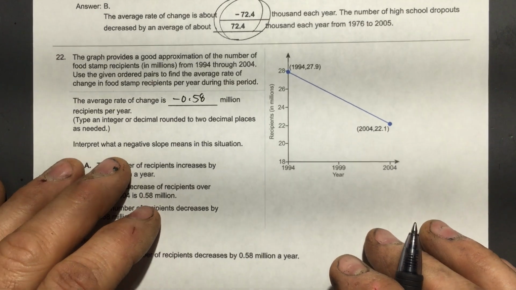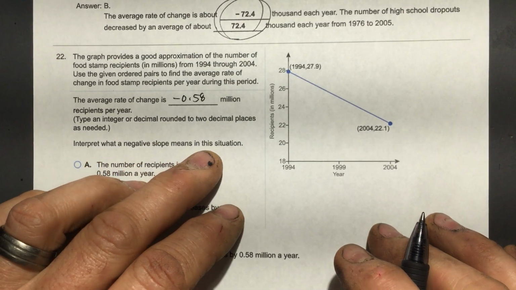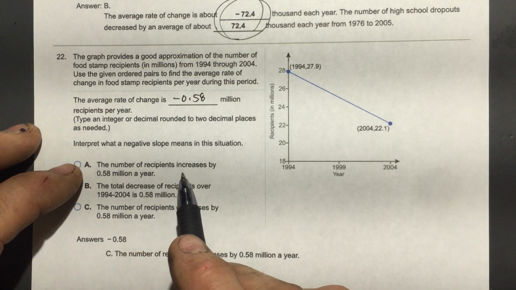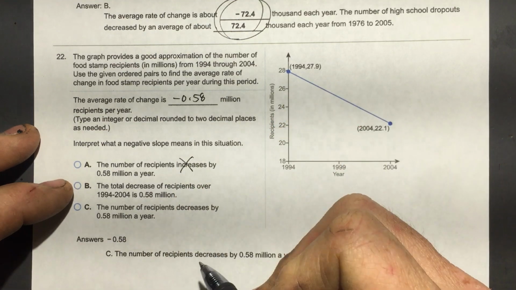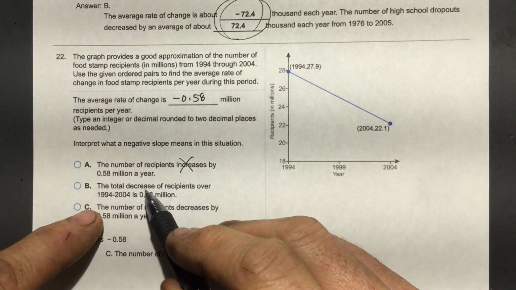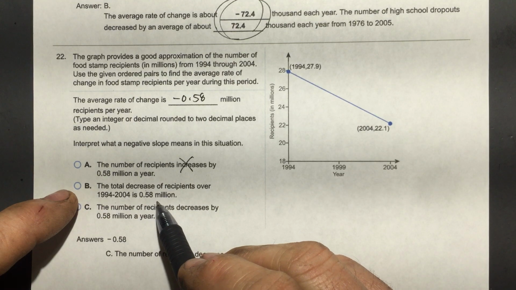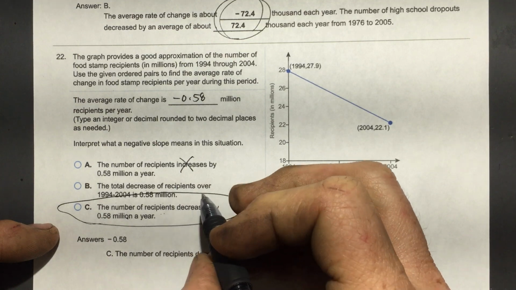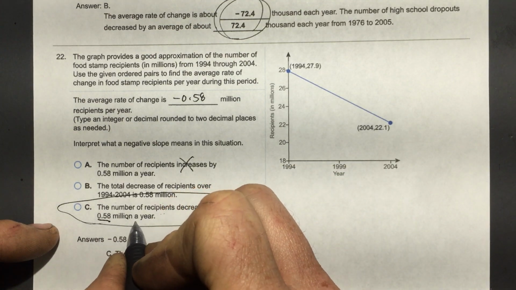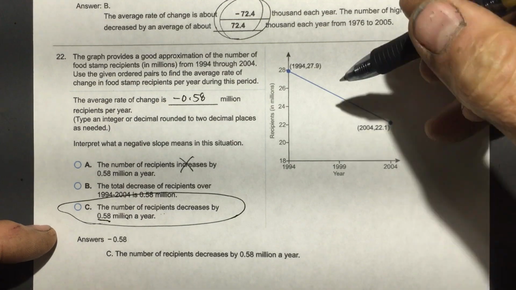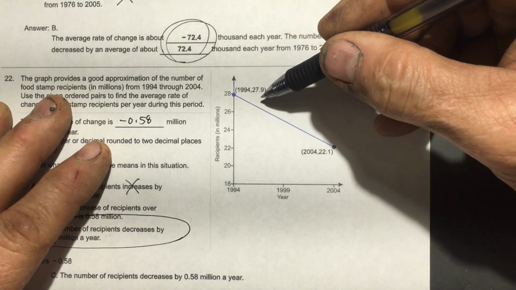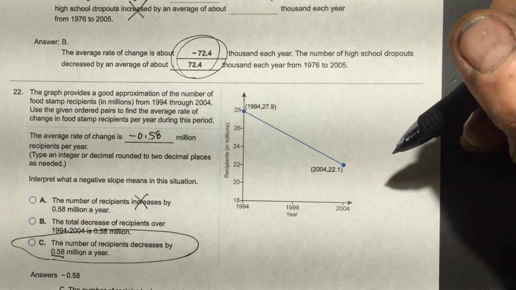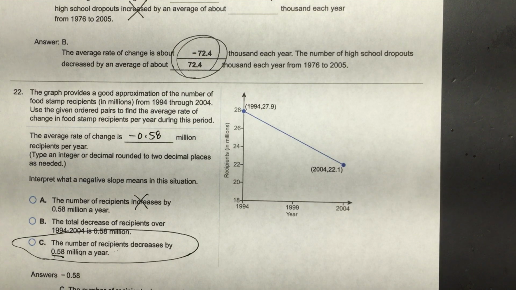Okay. Now interpret what a negative slope means in this situation. The number of recipients increasing, it's decreasing. The total decrease of recipients over this is 0.5 million? No. It's right here, part C. The number of recipients decreases by 0.58 each year. So see, this is decreasing over here. Each year, it's decreasing this amount right here. This is 0.58. So that would be C is what you'd select there.